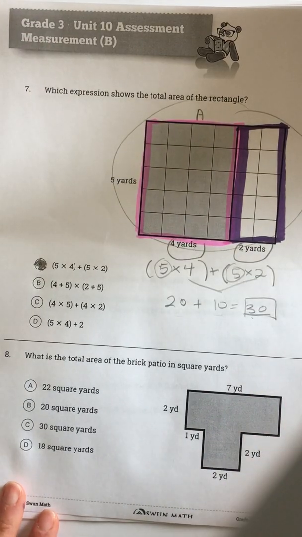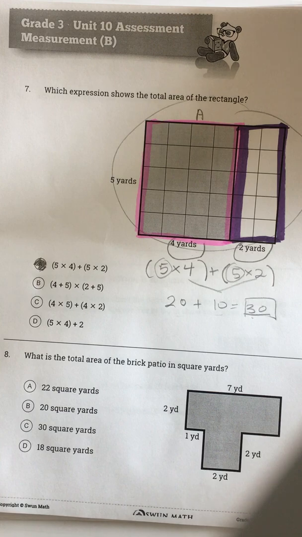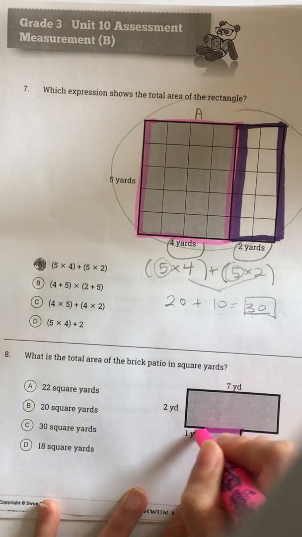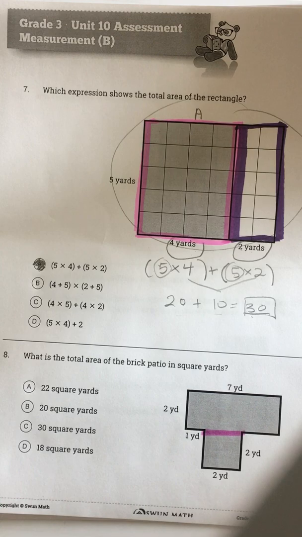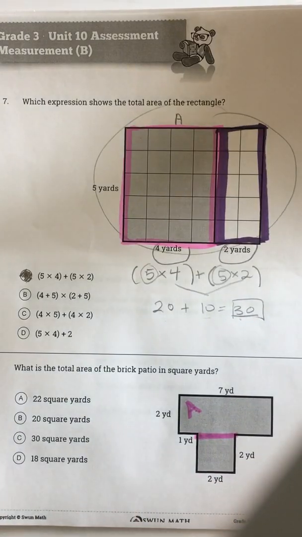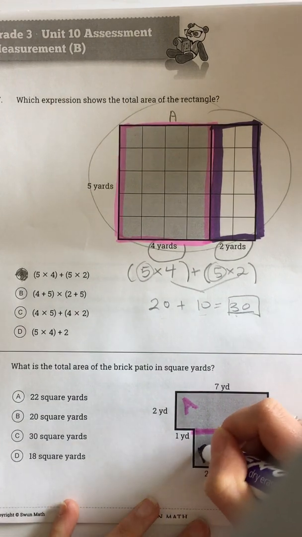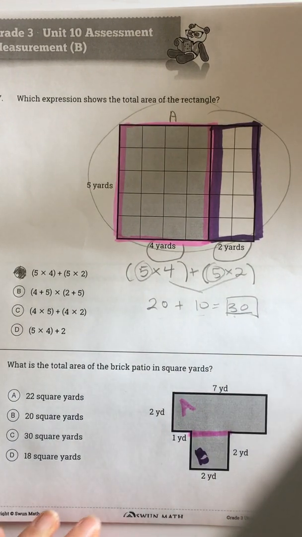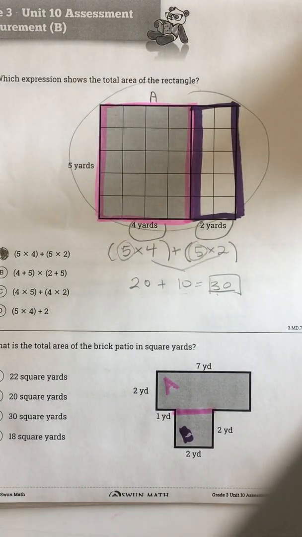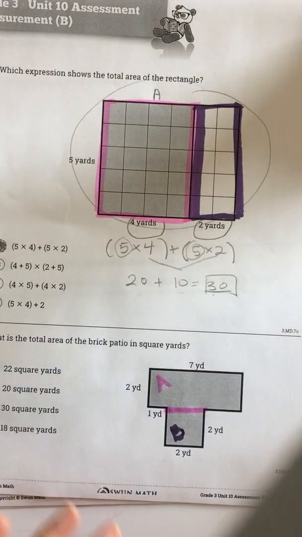Number 8, what is the total area of the brick patio in square yards? So this is the area, which means that we need to decompose here. So I'm going to take my marker and I'm going to split this into two parts. I'm going to find the area of each of these. So I'm going to call this rectangle A, and I'm going to call this rectangle B. And then I also see that there's some missing sides. We need to figure those out in order to find the area.